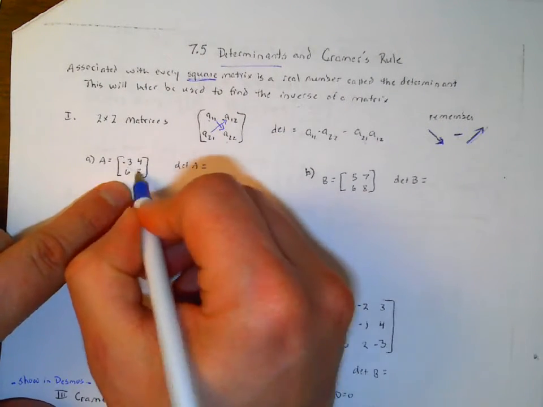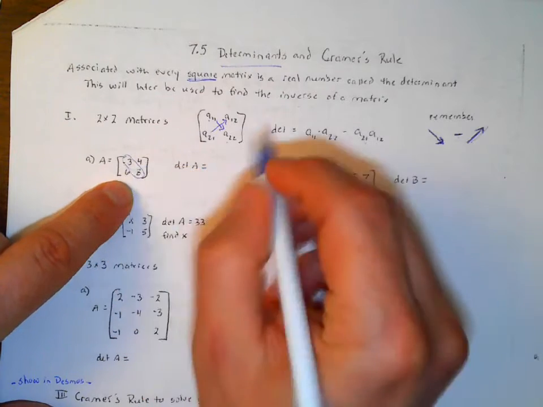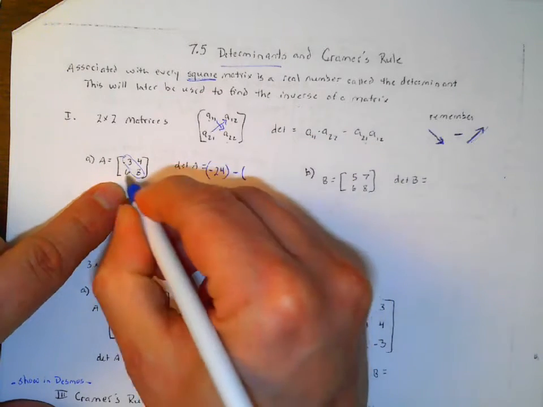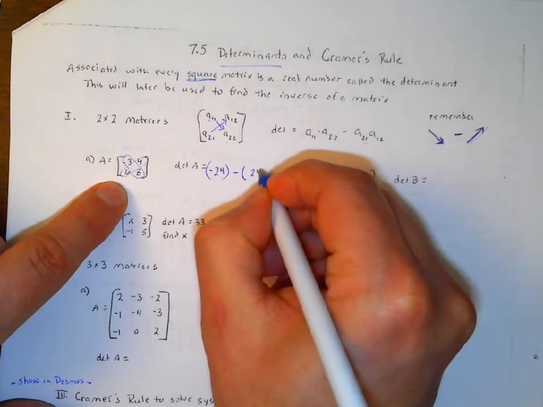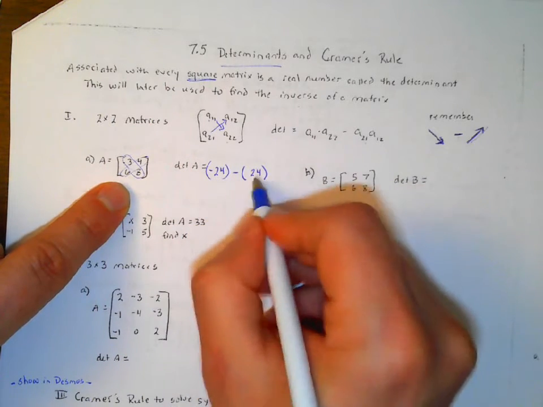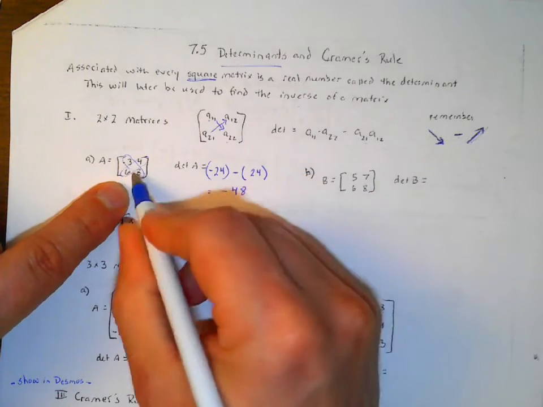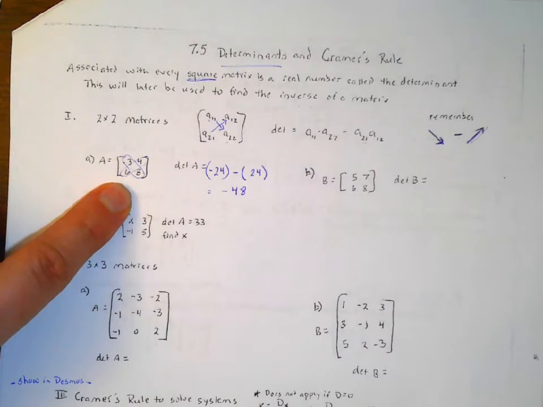So we would have negative 3 times 8 is negative 24, minus, going the other way, 24. So negative 24 minus 24 is negative 48. So the determinant of this matrix is negative 48.